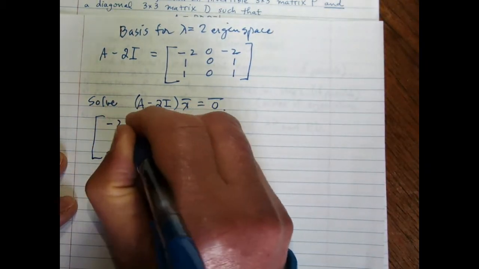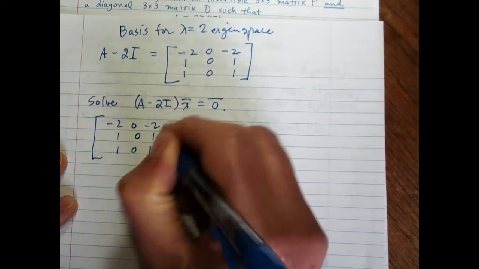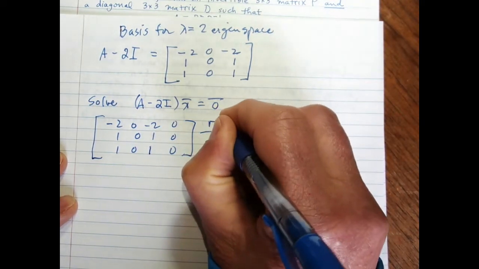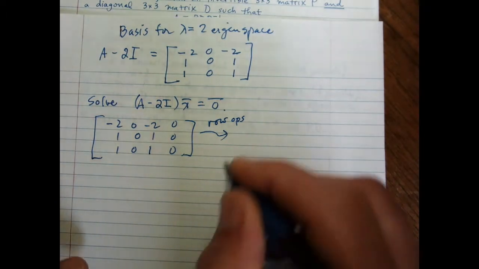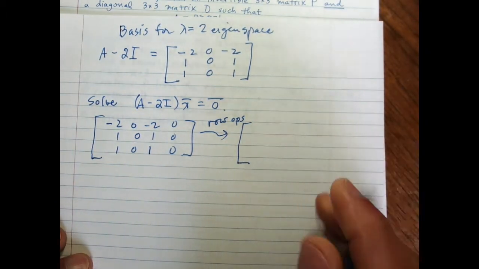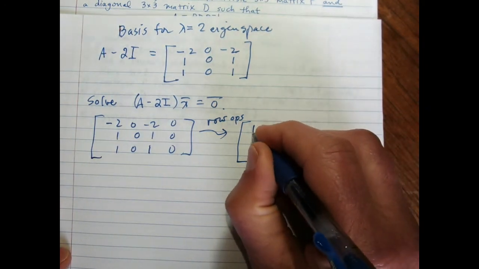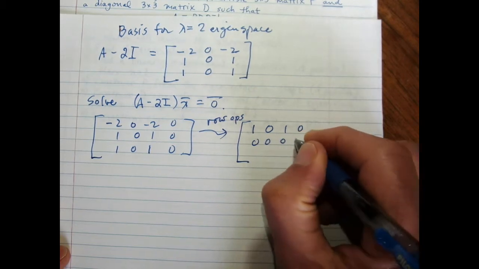So take our augmented matrix, column of zeros, and apply row operations to row reduce that. And it doesn't take long to do that. I got 1, 0, 1, 0, and 2 rows of zeros.